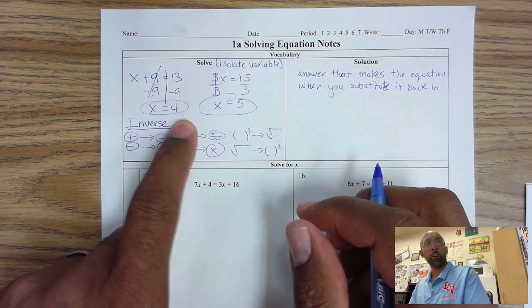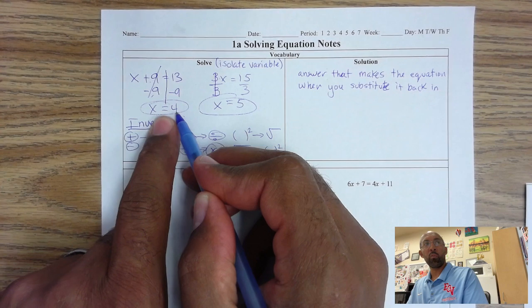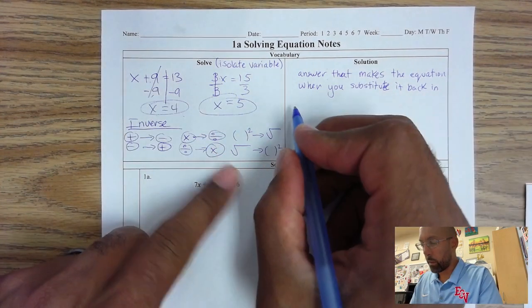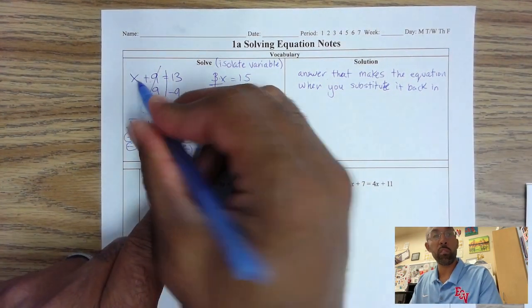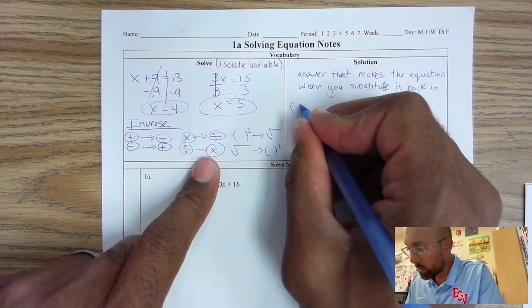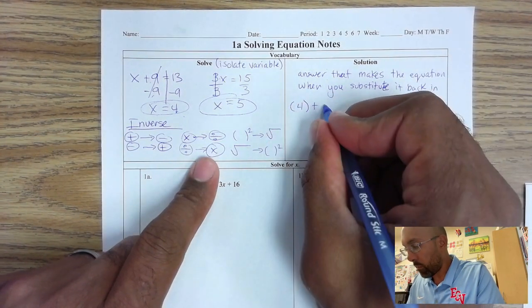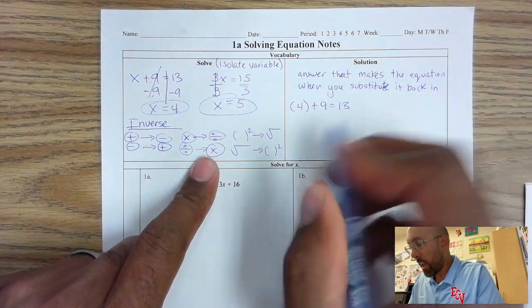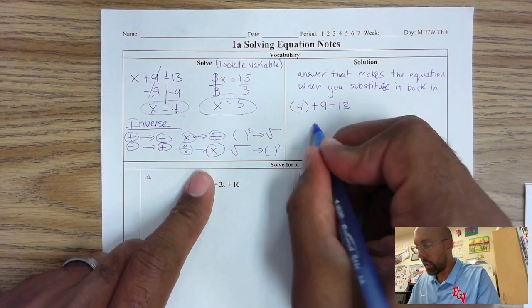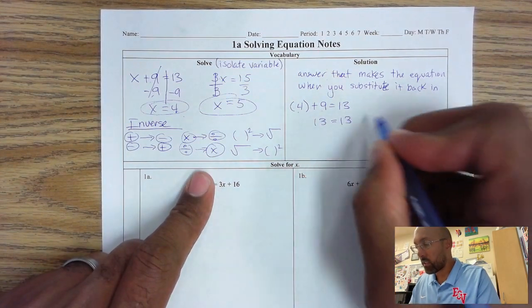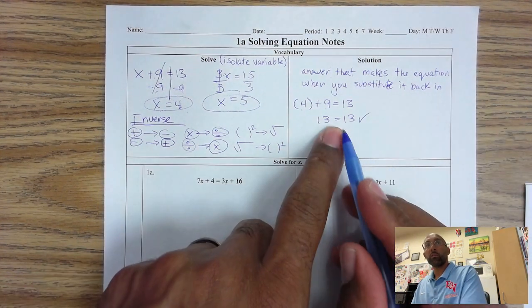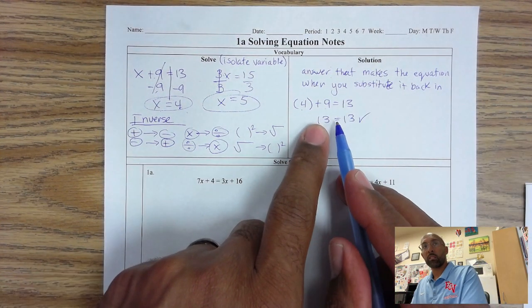So over here, let's go back. We found the solution was 4. We plug it back in. So I'm going to substitute the 4 for the x. Where the x was, I'm going to replace it with that 4. And now if I add 4 plus 9, that equals 13, and that makes the equation true. So that's how I know that's the solution.